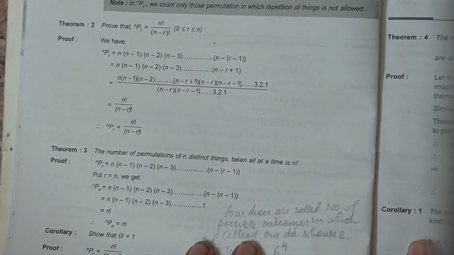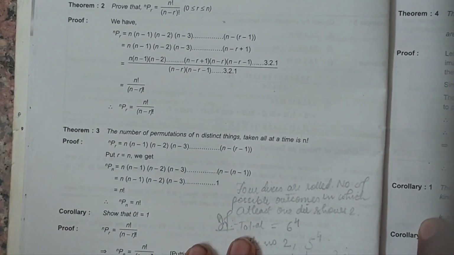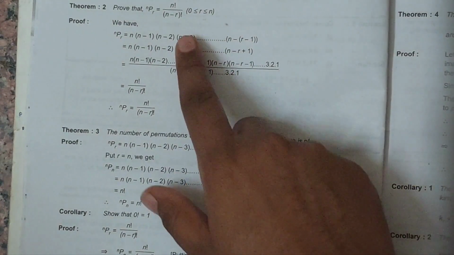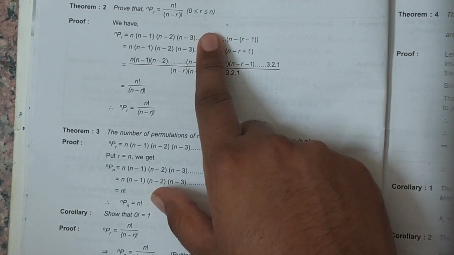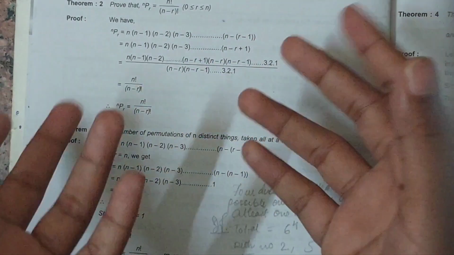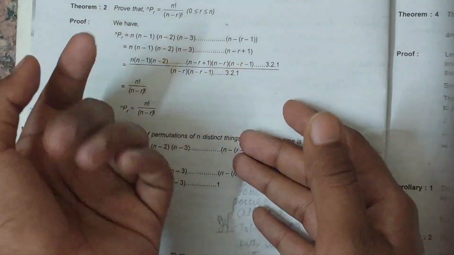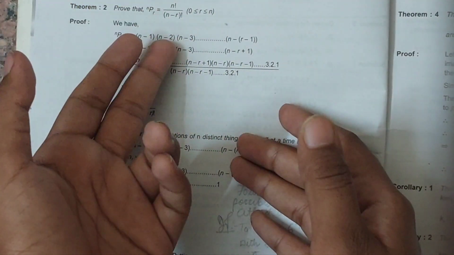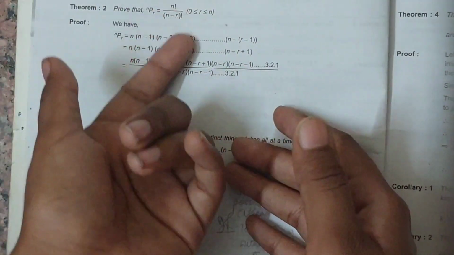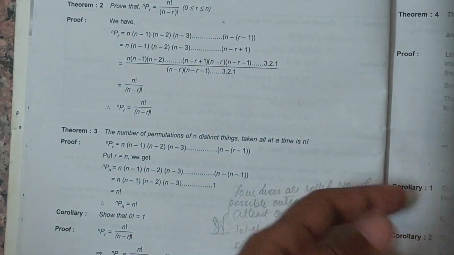Then we are coming to theorem 2, which is to prove that nPr is equal to this. It's very simple. nPr is what? This you have to use directly. You studied it in the first theorem, and you know what nPr is. n factorial upon n minus r factorial is nPr.